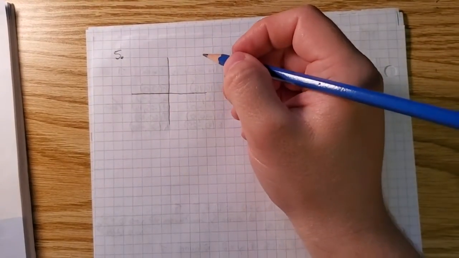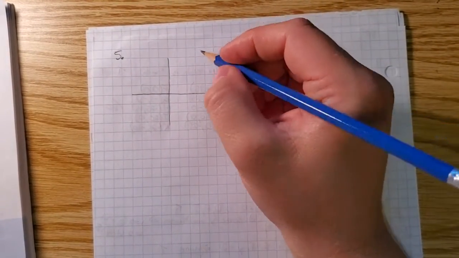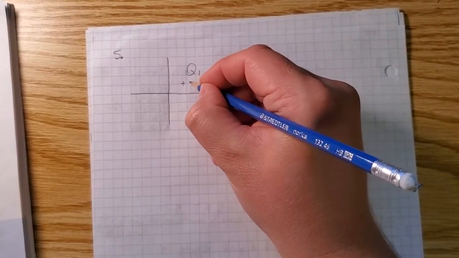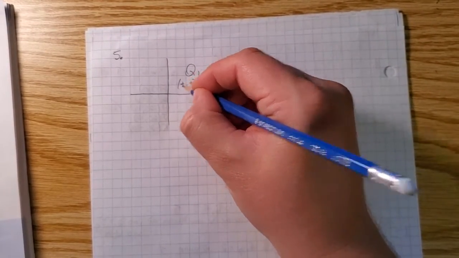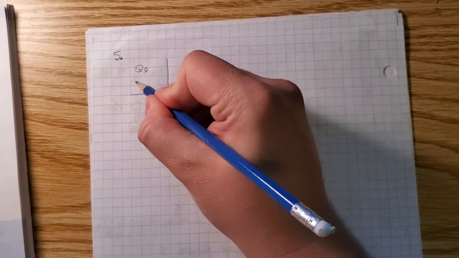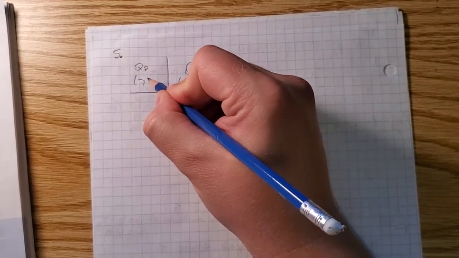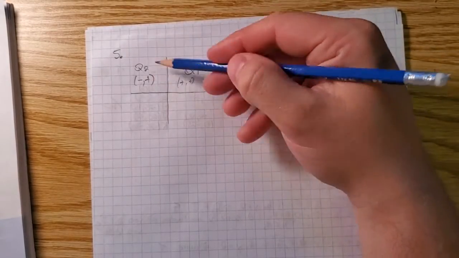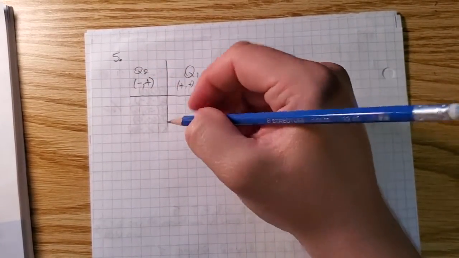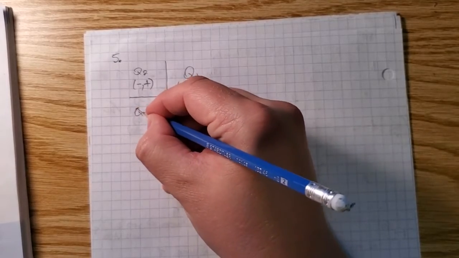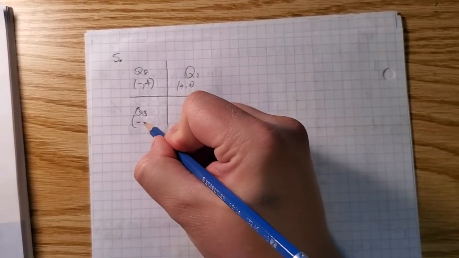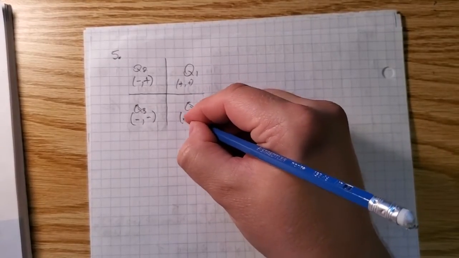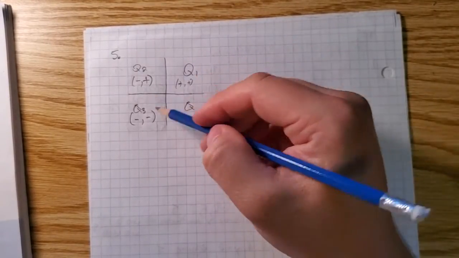All right. Question 5 says, which quadrant has all negative coordinates? Well, remember this. Quadrant 1 will always be positive and positive. Okay? Quadrant 2 will always be negative for x and positive for y. Why? Because it's up, right? Y up is positive, down is negative. Which means quadrant 3 is always negative, and quadrant 4 is always positive and negative, okay?